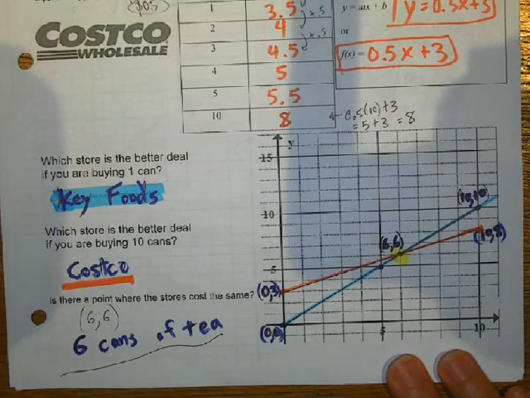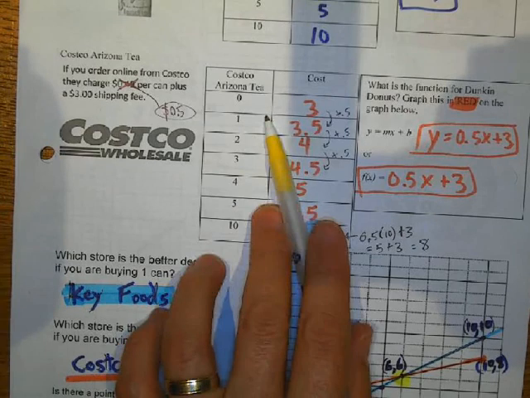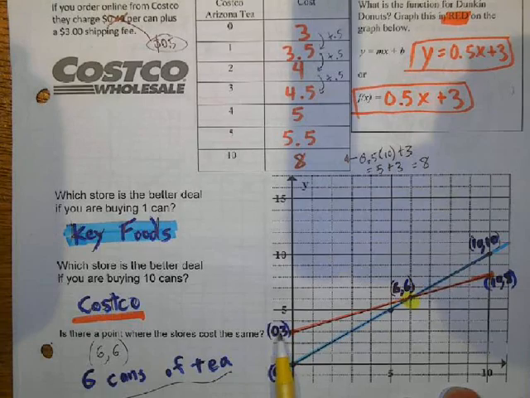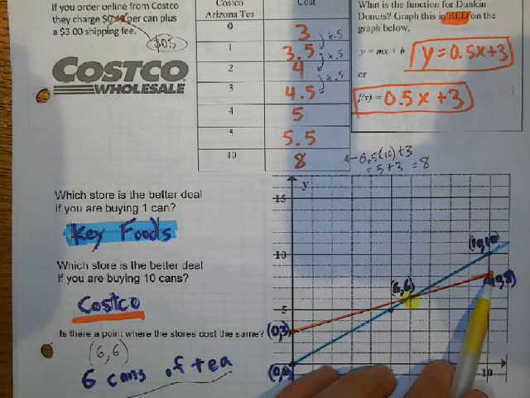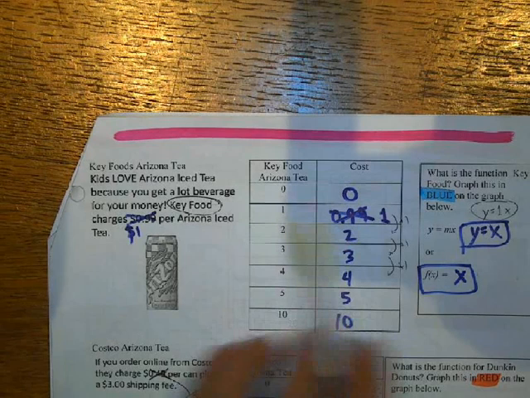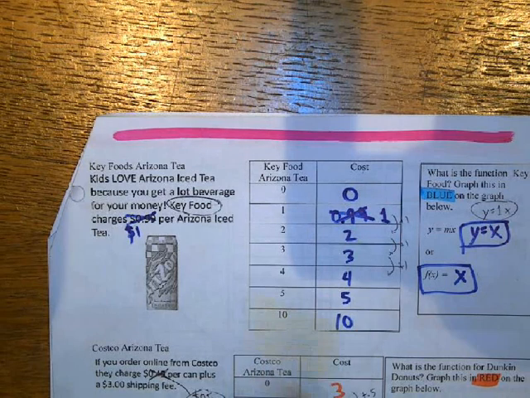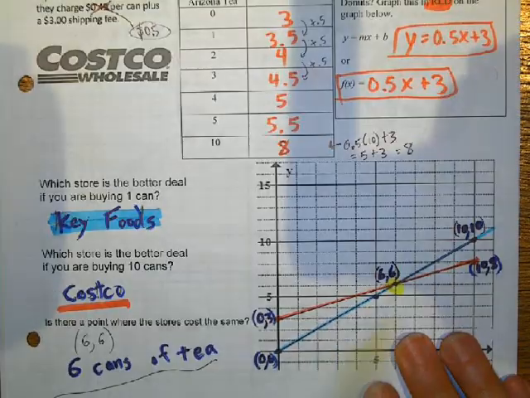So if I take the important points, like when we started, 0, 3, I plot that point right there. And this last one here is 10, 8. I plot that point here and draw my line. And then here, important points are 0, 0, 10, 10. And then I can plot those points there and draw my line.